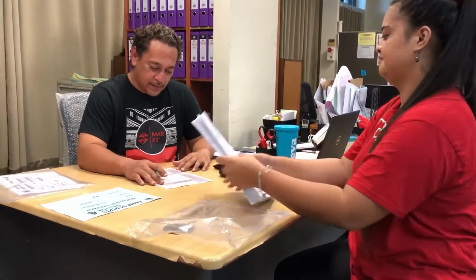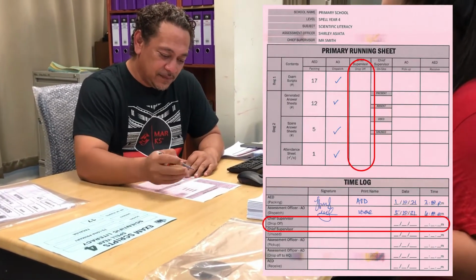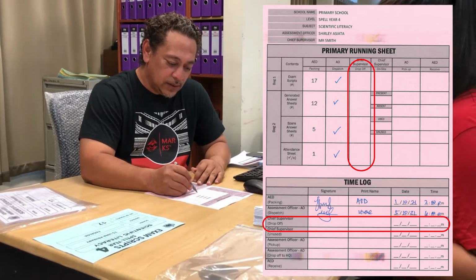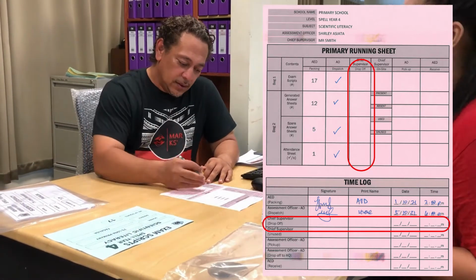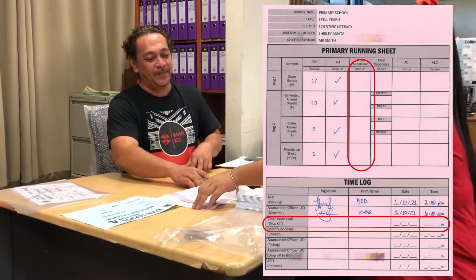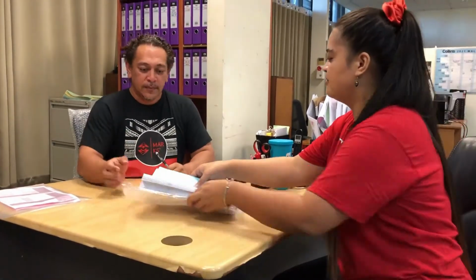Proceed to count all scripts in front of the Chief Supervisor, and the total number should match the number stated on the running sheet. Please ensure the Chief fills out the running sheet correctly by checking all the boxes in the column named Chief Supervisor Drop-Off. Also make sure they sign in the appropriate row in the time log table as shown. Leave all the bags at the school with the running sheet and then proceed to your next school.